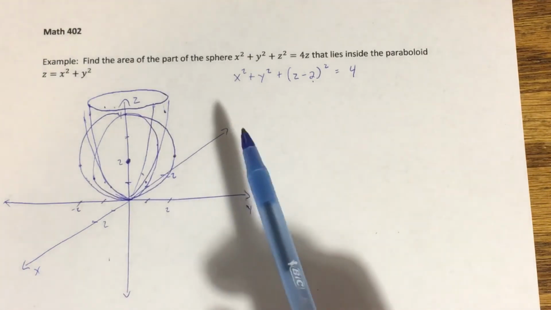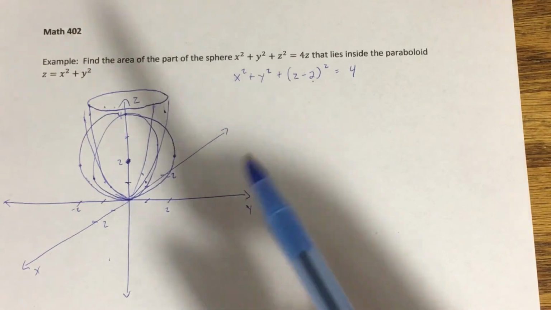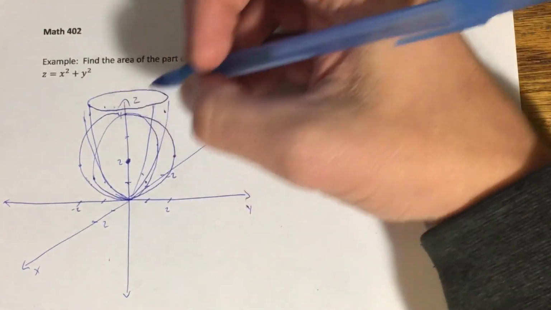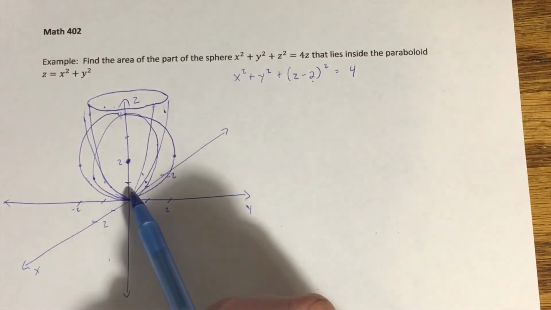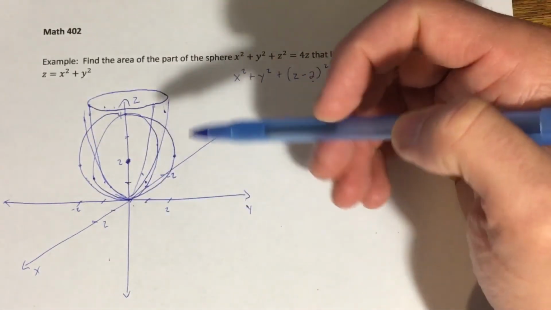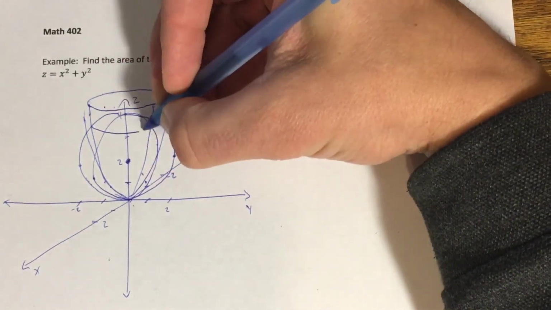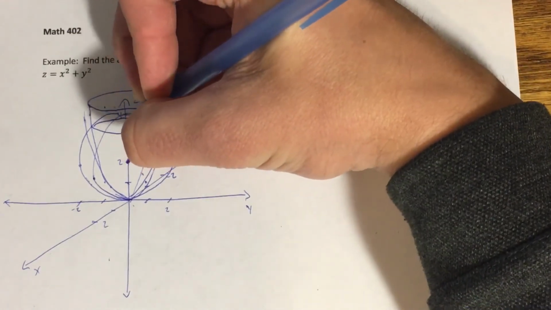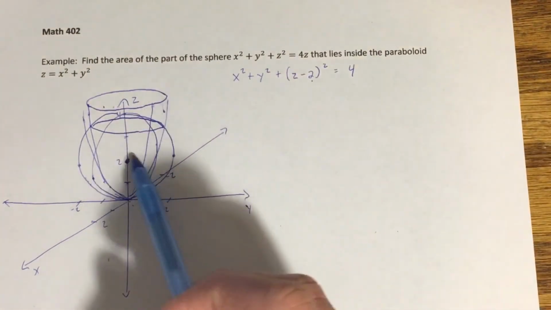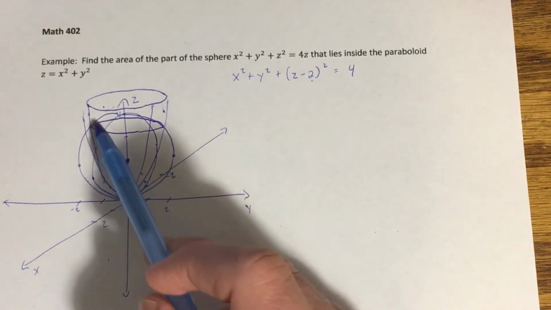Now, if you read the description of this, it says find the area of the part of the sphere that's inside that paraboloid. So you notice that the paraboloid shares a common point down here at the origin with the sphere, but then it lies inside the sphere until it eventually breaks out of that sphere. So there's going to be a curve of intersection between the sphere and the paraboloid, and it's that curve of intersection where the parabola breaks out.